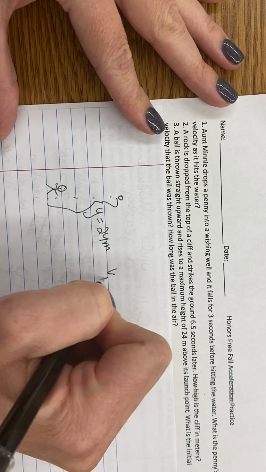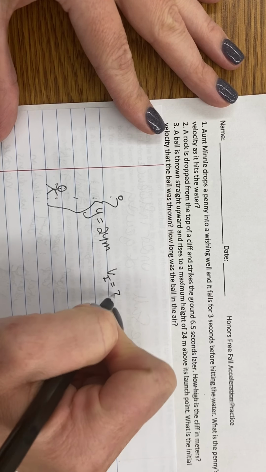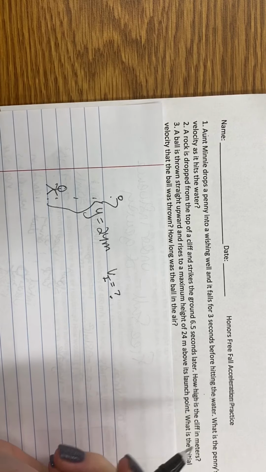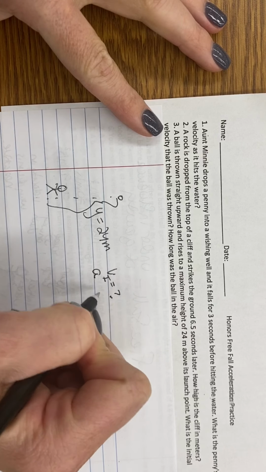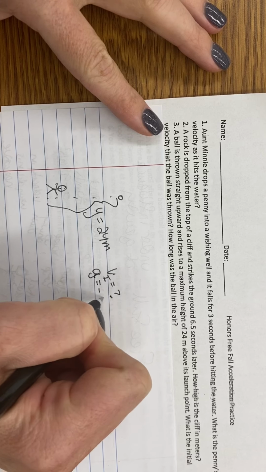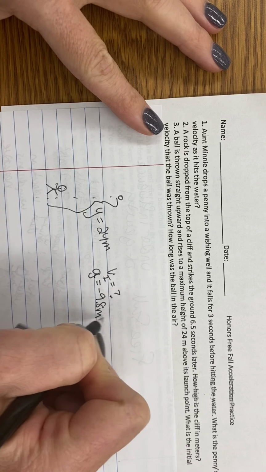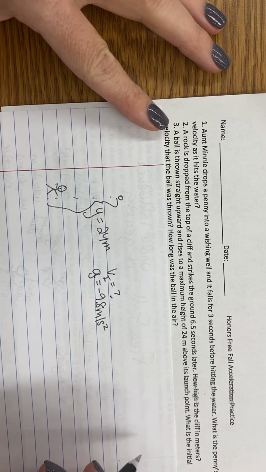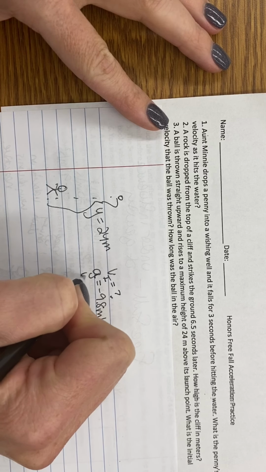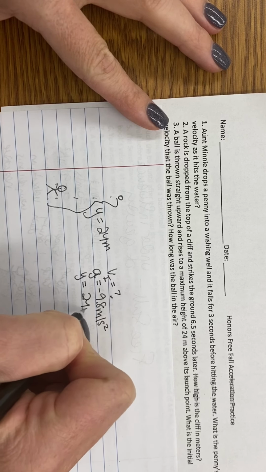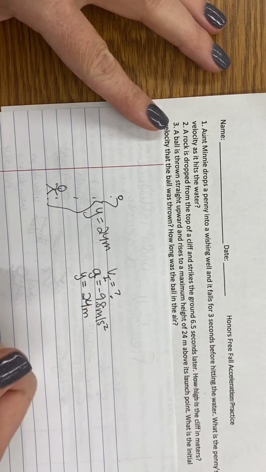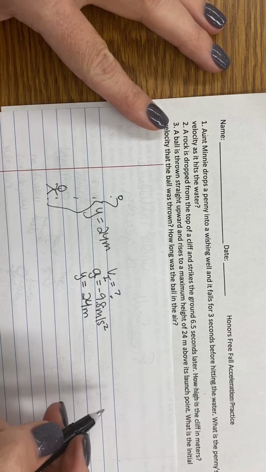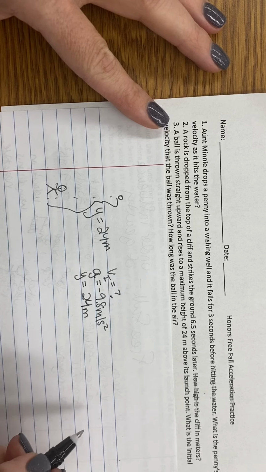So we're looking for my initial velocity. It's got to be something other than 0 because I threw it up, so it has some initial speed on it. My acceleration due to gravity is going to be negative 9.8 meters per second squared. My displacement is going to be positive 24 because I'm going upwards. I'm gaining displacement in the upwards direction.